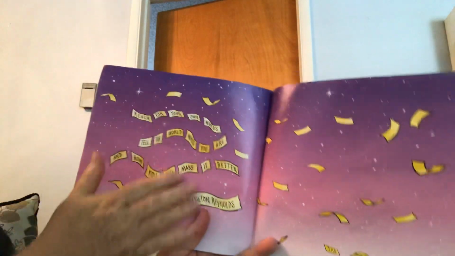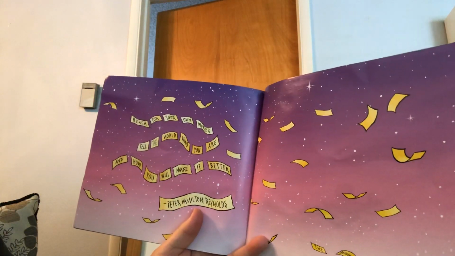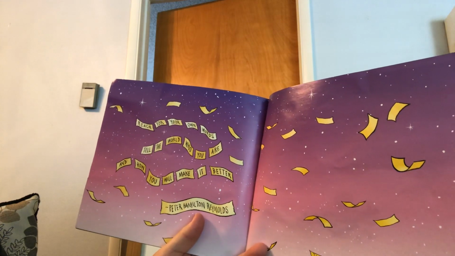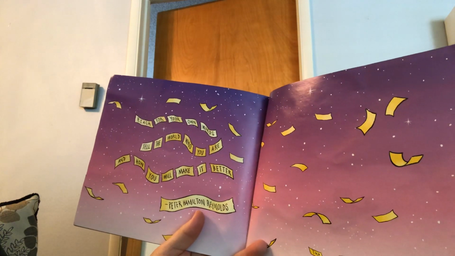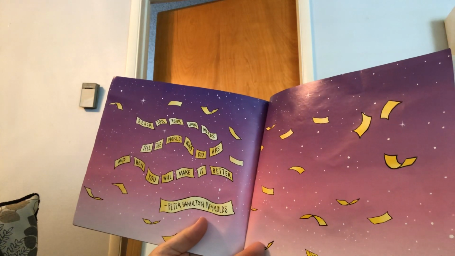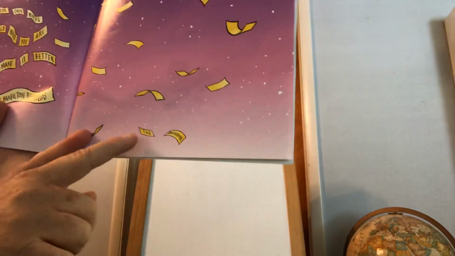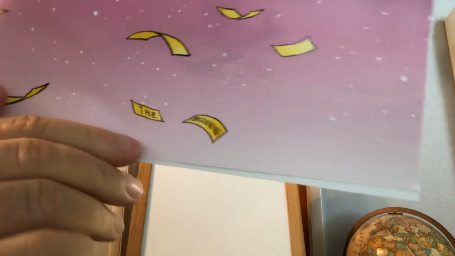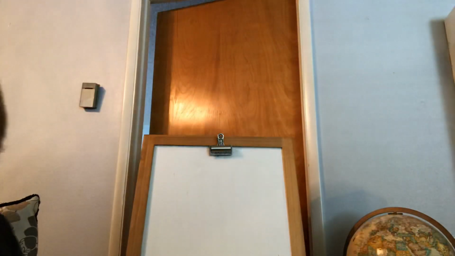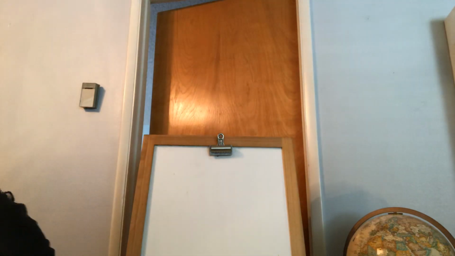And then our author has left a message for us. Reach for your own words. Tell the world who you are and how you will make it better, by Peter Hamilton Reynolds. And then over here, instead of the end, it says the beginning. So today is a beginning for you to really listen, really think about as you're reading words that you really enjoy saying and reading, and you may collect them and use them later or even today for some poetry.